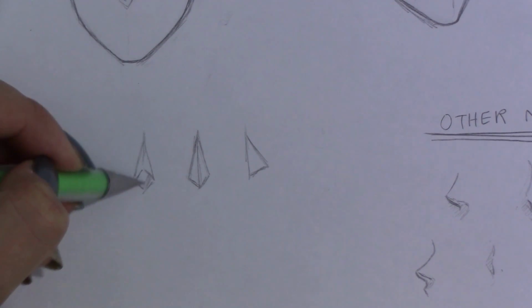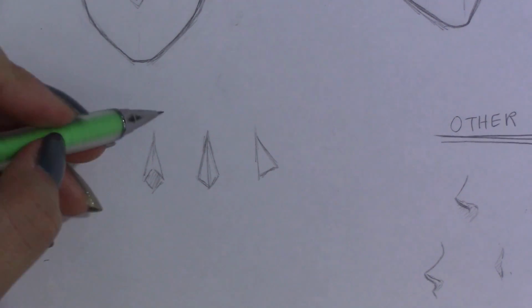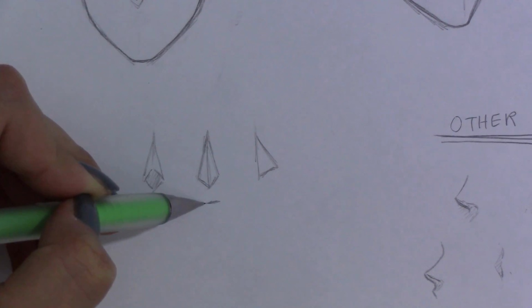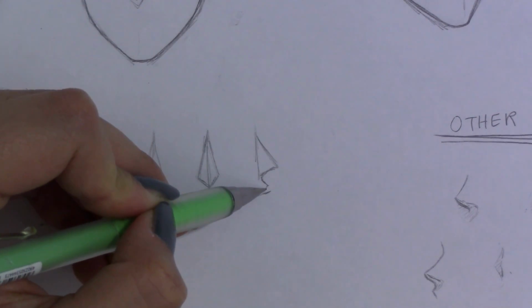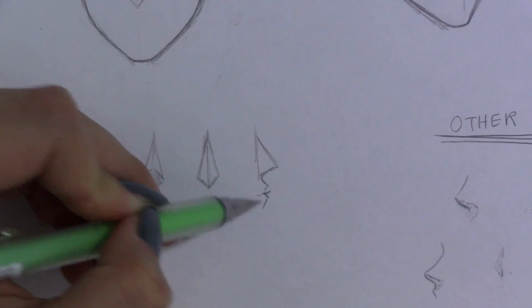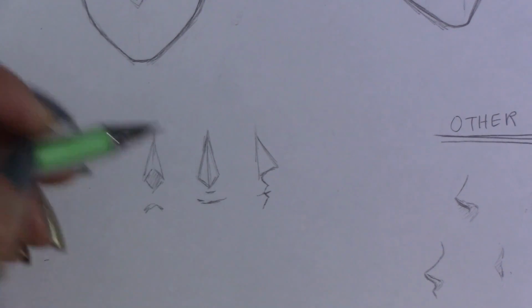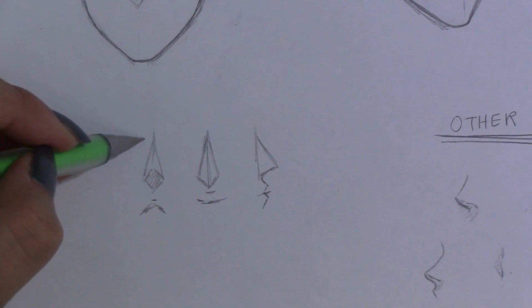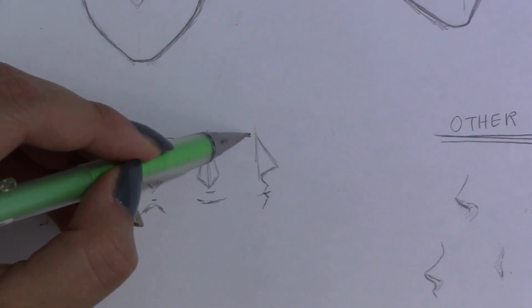So when a character is looking up or something, that's the kind of triangle you would do for their nose. Then a middle regular nose and a profile nose. So those are the shapes you would need when you're drawing noses. Another good idea is to look at real noses and actually try to draw them and see what kind of style you like when you take away a lot of the lines from drawing noses, if that makes sense.